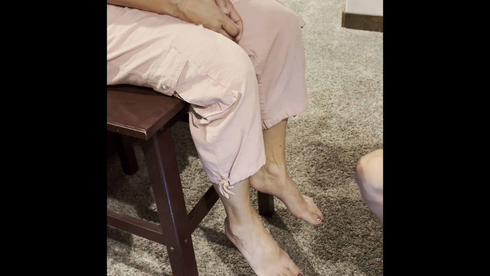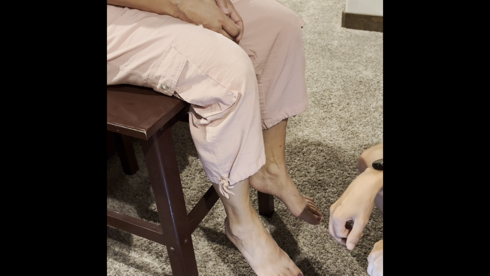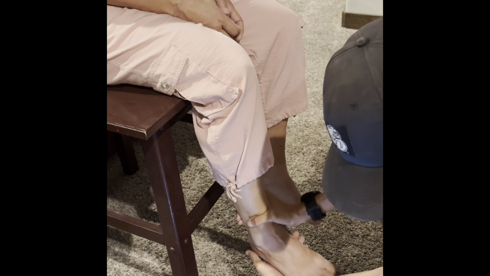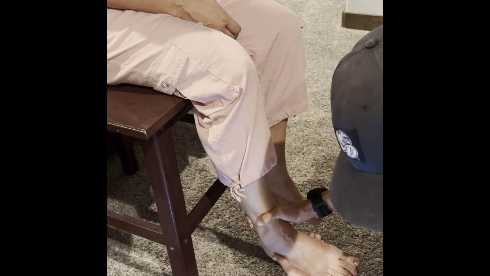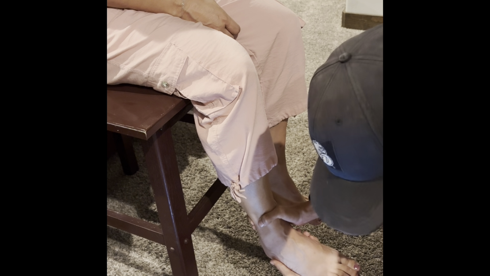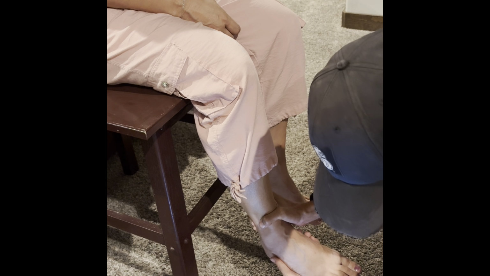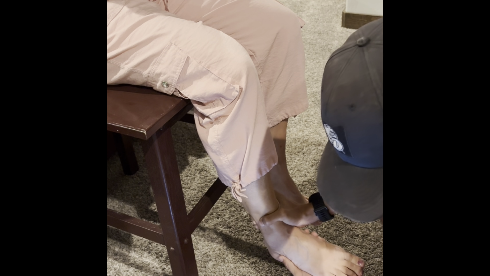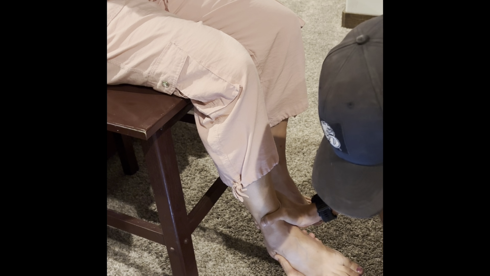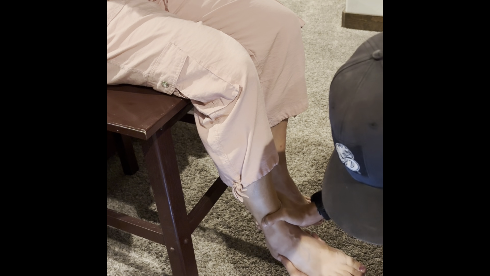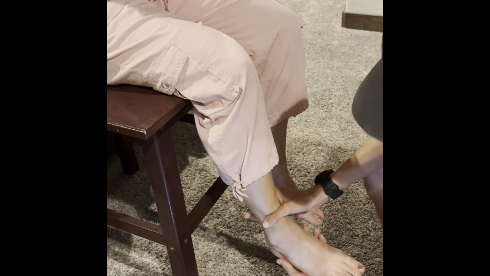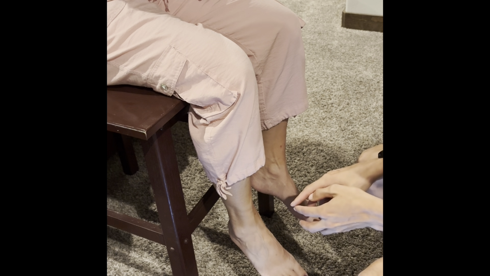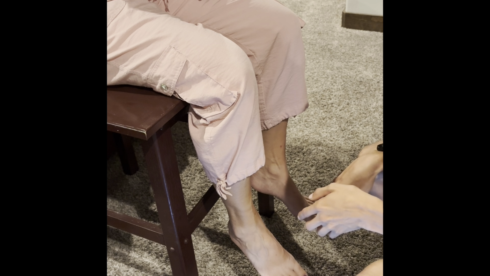Okay. The name of this test is the anterior drawer test. To perform this test, I'll stabilize the lower leg just above the malleoli, and with one hand I'll hold the heel. With the other hand, I'll gently pull the foot forward to check for excessive movement. The positive test would be increased laxity or looseness compared to the other side. The associated pathology is injury to the anterior talofibular ligament or calcaneofibular ligament.